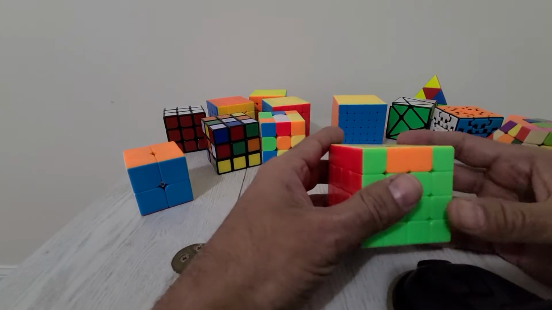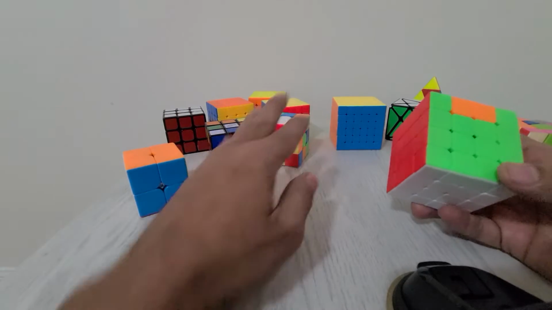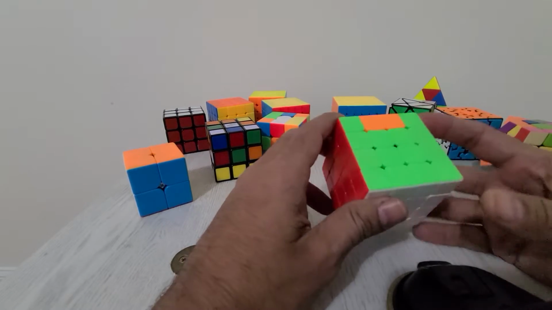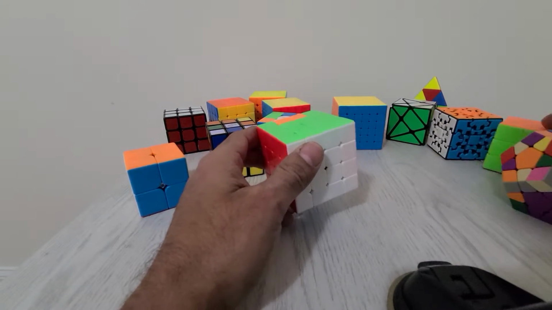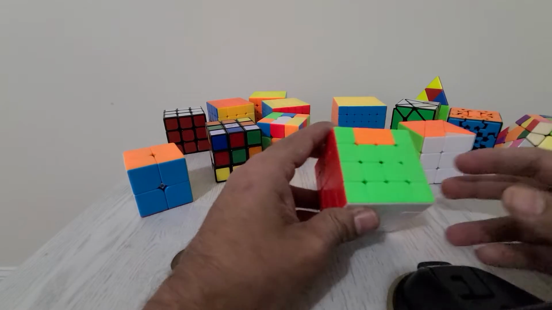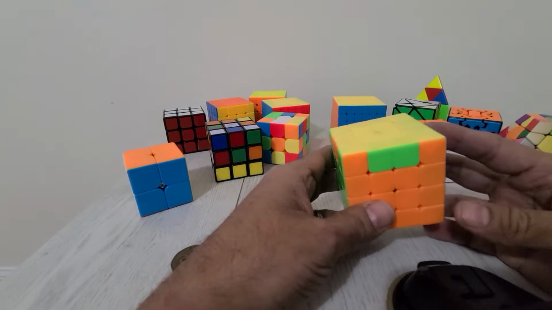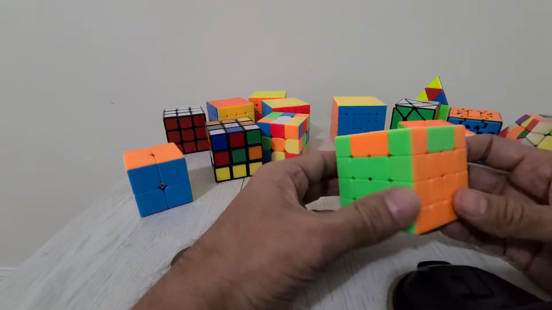Hello all. After a long time, I was actually playing with the 3x3s and the 4x4s. After the 5x5 and the other harder ones, I'm not doing a lot of 3x3 or 4x4. So I was actually doing a 4x4, and suddenly I stumbled upon another type of parity that came through.